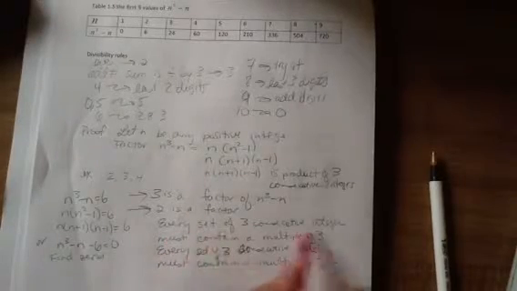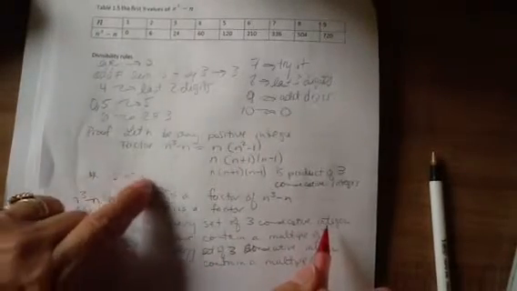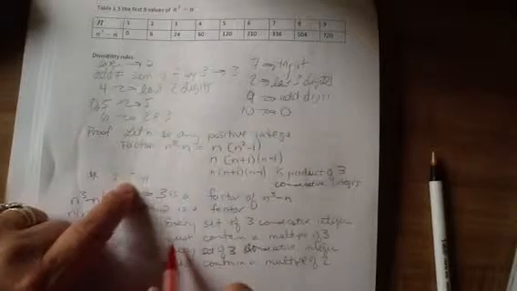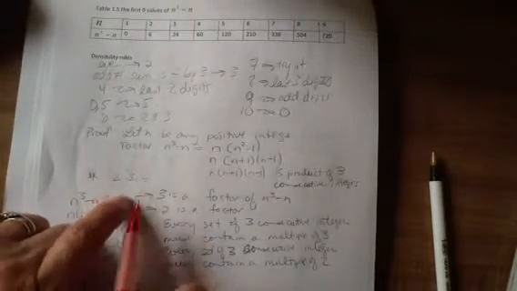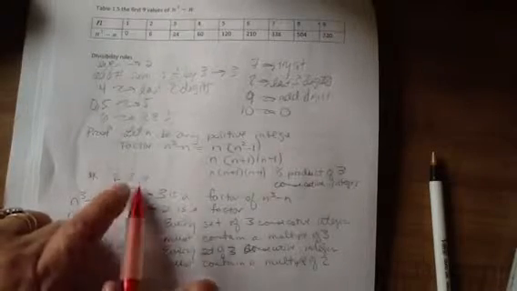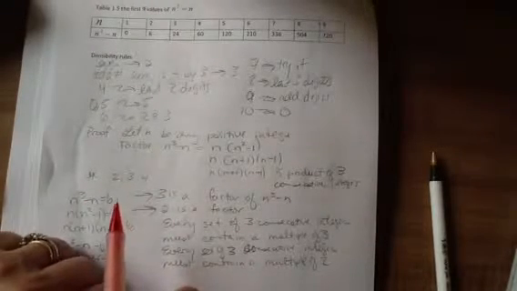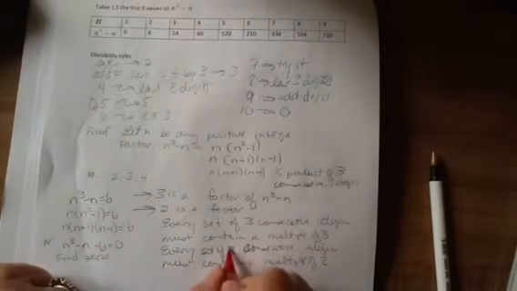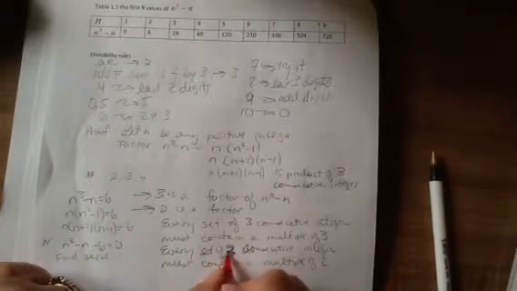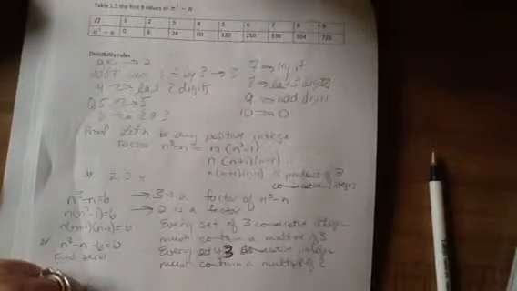Because if I have 3 consecutive integers, 2, 3, and 4, it has to contain a multiple of 3 in there. Notice 3 is a multiple of 3. If I had 4, 5, and 6, 6 is a multiple of 3. If I had 7, 8, 9, 9 is a multiple of 3. Now every other number is even, so 2 has to be a multiple of it as well.